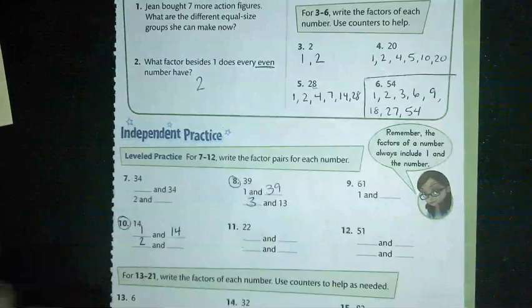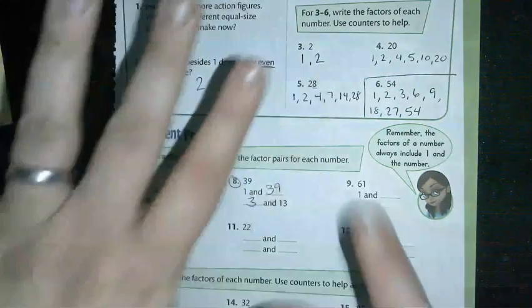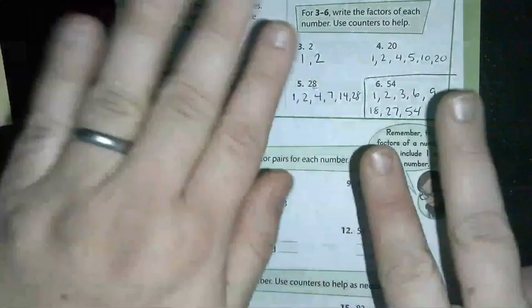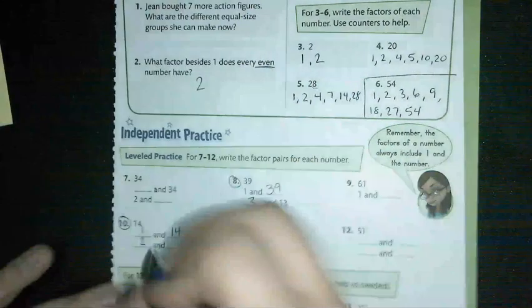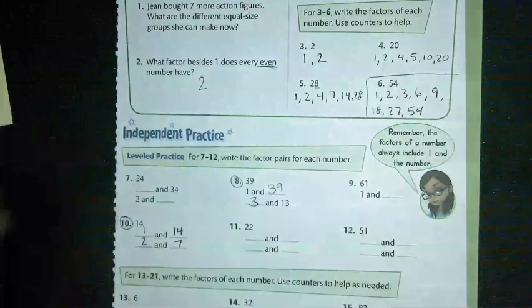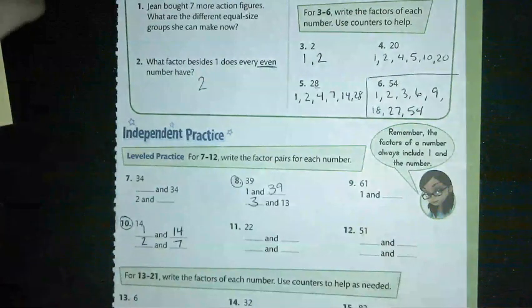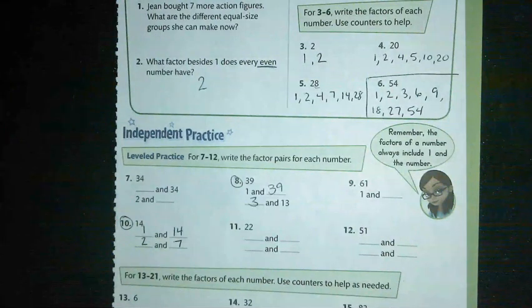And then I say 2, 4, 6, 8, 10, 12, 14. How many did I have? 7. So 2 and 7. That's how you can solve these over here. If they just give you blanks, you've got to figure it out. You find something that'll work for those. That means that there's going to be more than one. Remember, if it's an even number, you can always do 2 as the other factor pair.